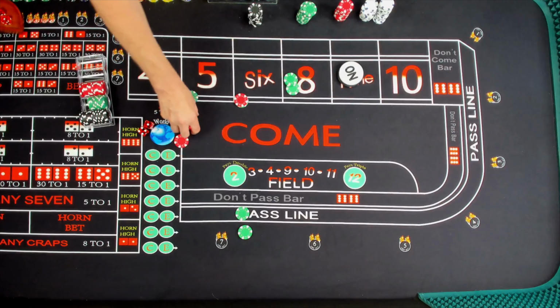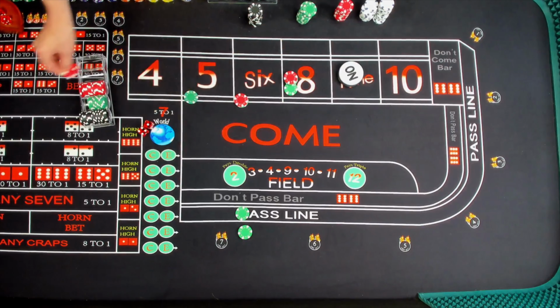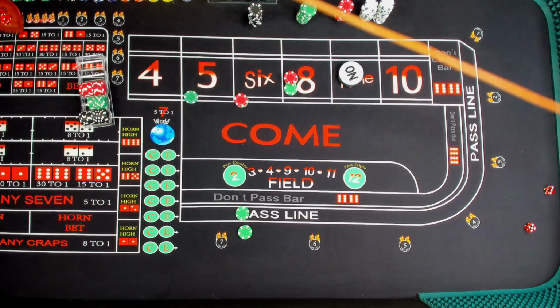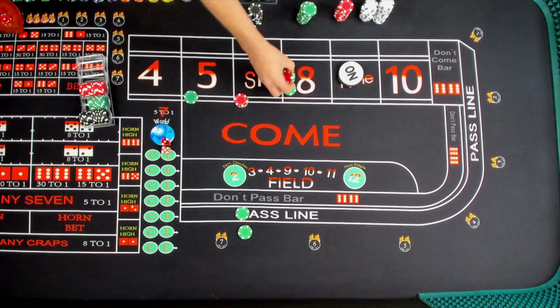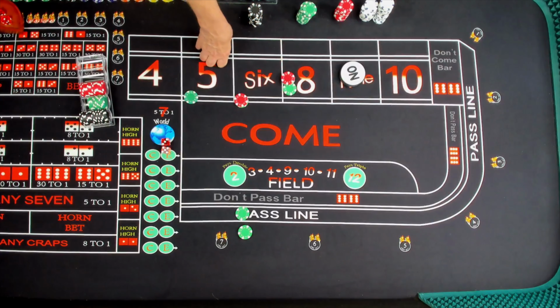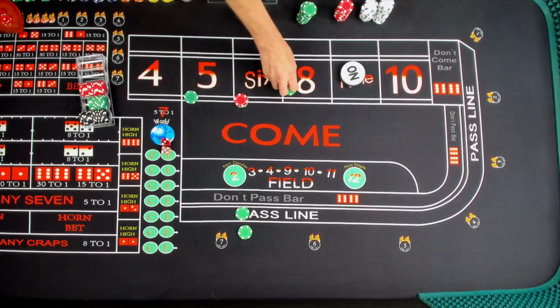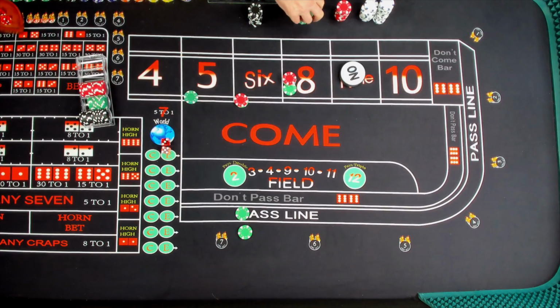Pays 35. We'll press up to 80 odds. We want even odds. We'll rack that 5. And 8. Sorry, I thought we were on the 9. So that's going to be 96.